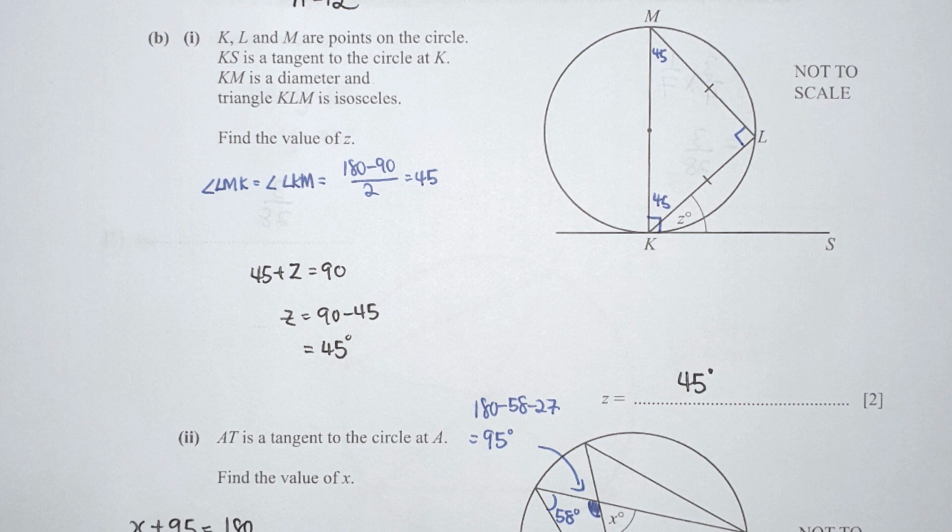For your Z value, because the radius from the center joined to the tangent line KS forms a 90 degree angle, 90 minus 45 gives you 45. Alternatively, your angle SKL will be equivalent to KML, so you can just write the answer as 45 right away if you know how to use the alternate segment theorem.